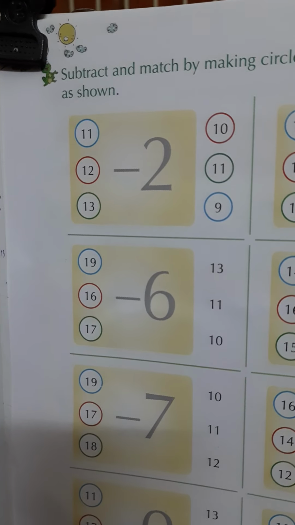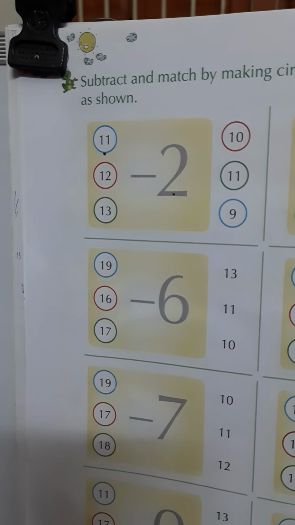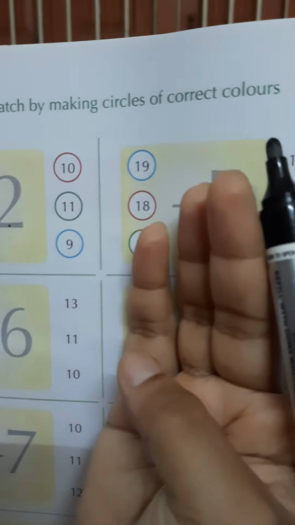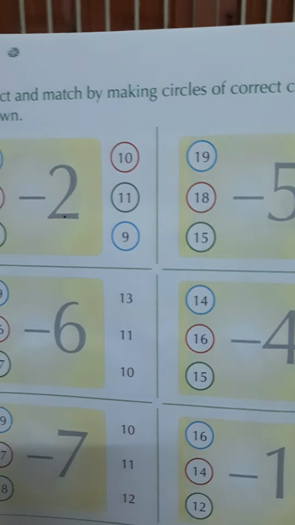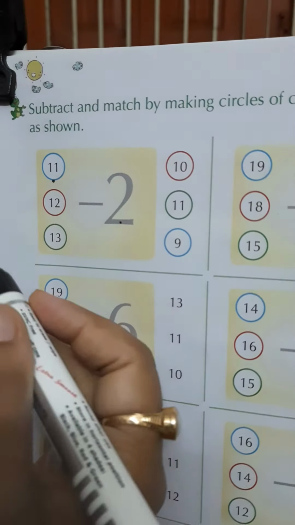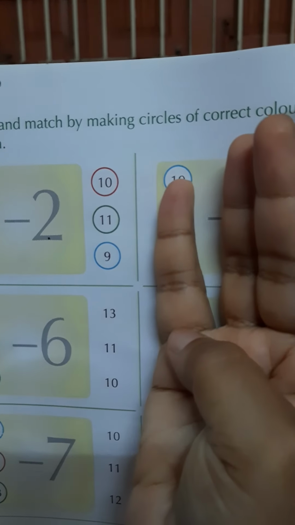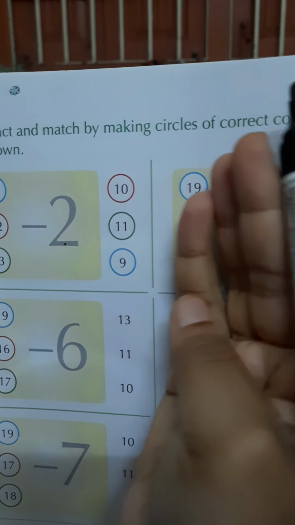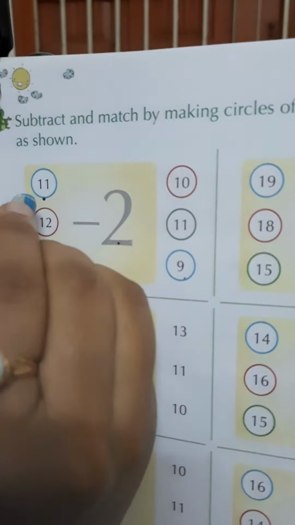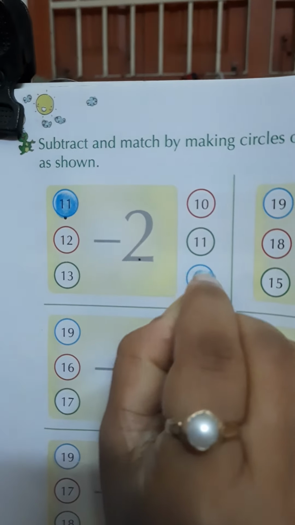So the first number is 11. And 11 minus 2, which number do we get? Here we have to do backward counting. For an easy method, you have to use backward counting. That is 11 minus 2: before 11 is 10, then before that is 9. So the answer is this one. So we have to put blue color here, like this only.